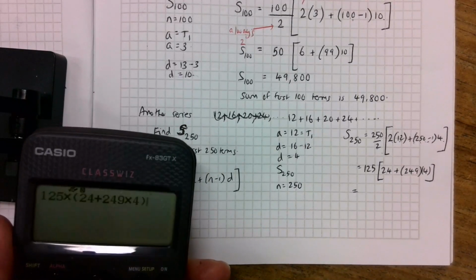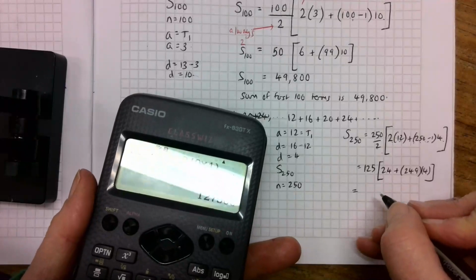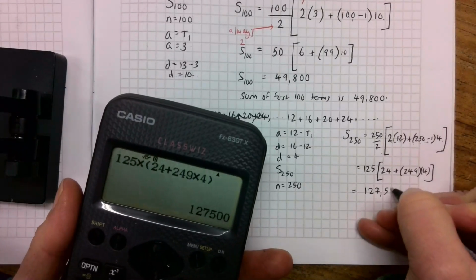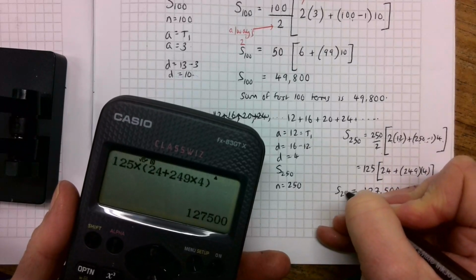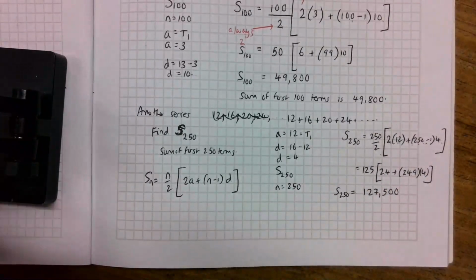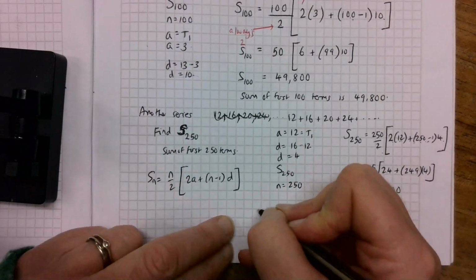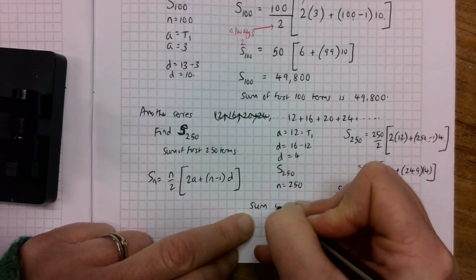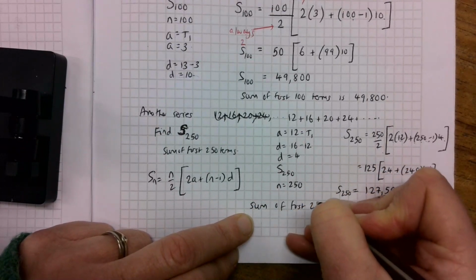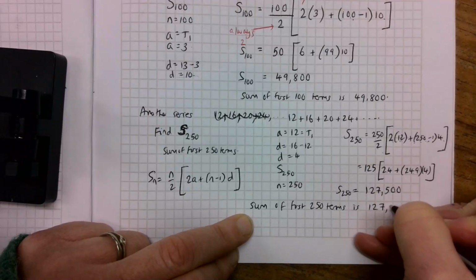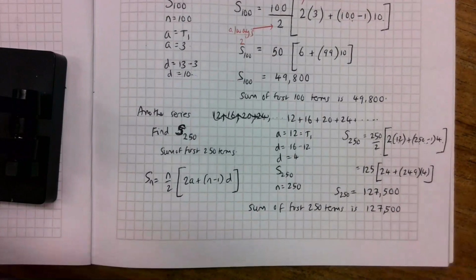And close the bracket. So the sum of those terms is 127,500. It's a good thing I didn't do it by adding them all up. It would have taken me forever. The sum of the first 250 terms of that series is 127,500. Okay, I hope that helped.